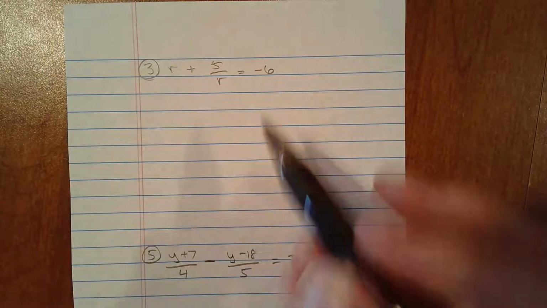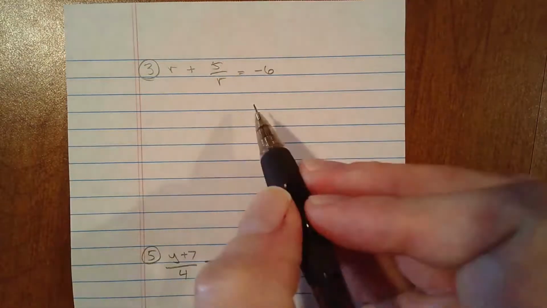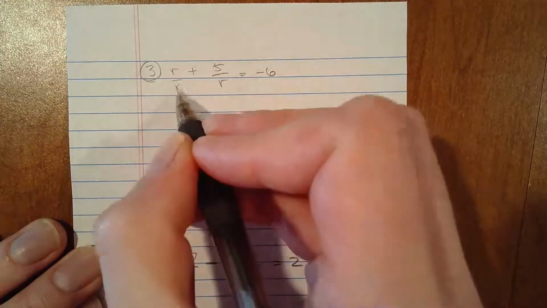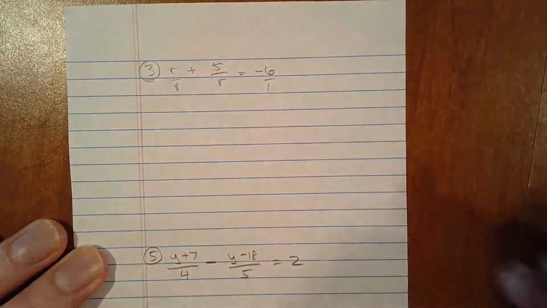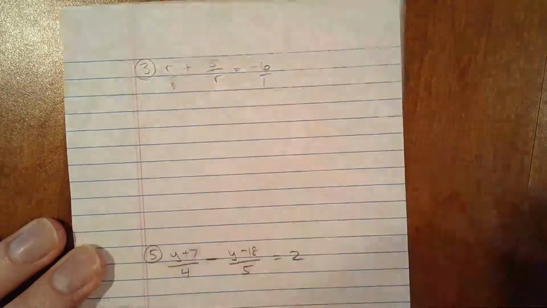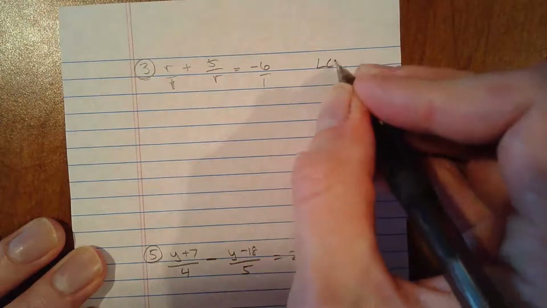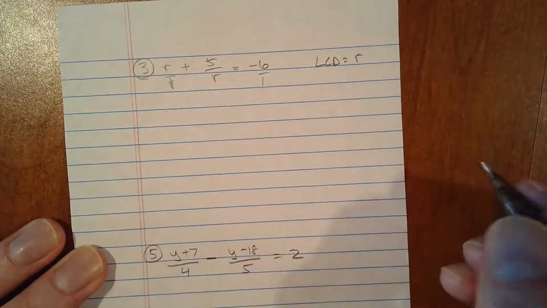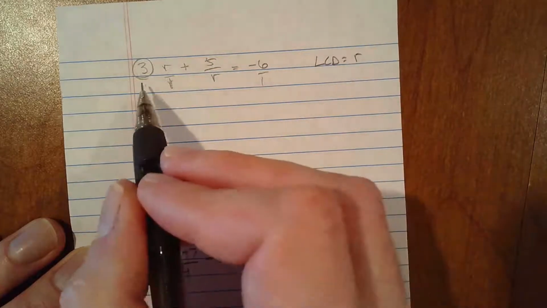Okay, so number 3 and number 5 here. For number 3, look at the denominators. Right now these are over 1. So you got 1, r, and 1. You're trying to figure out what is the least common denominator between 1, r, and 1, and it would be r. So now I'm going to multiply everything by r.